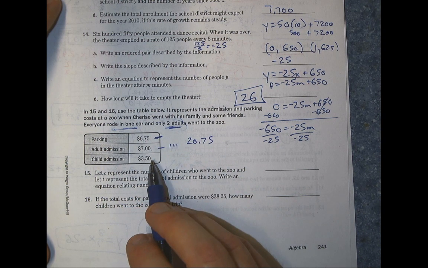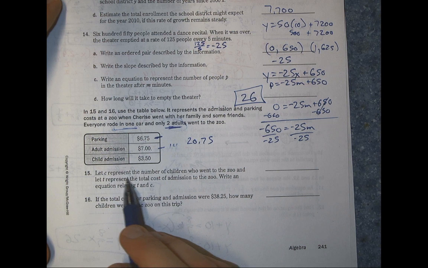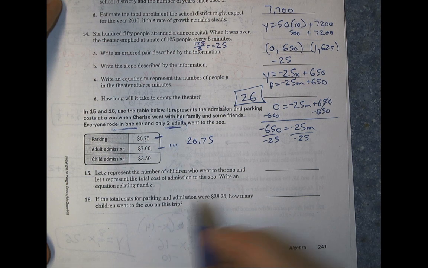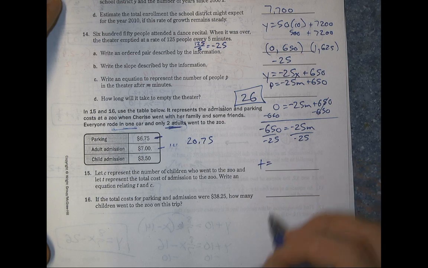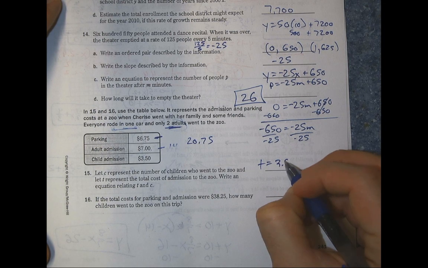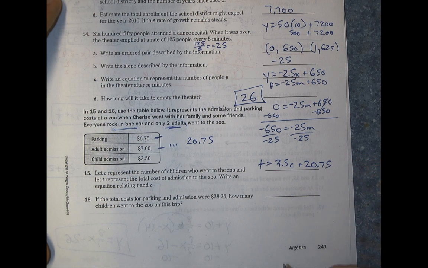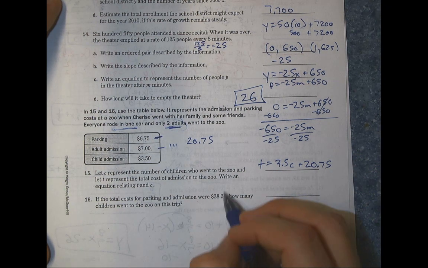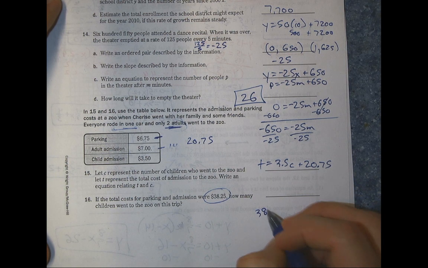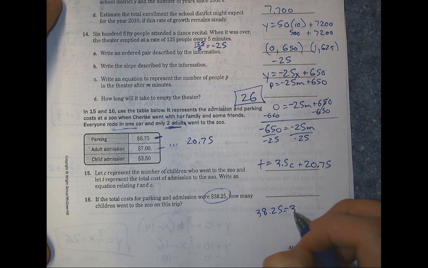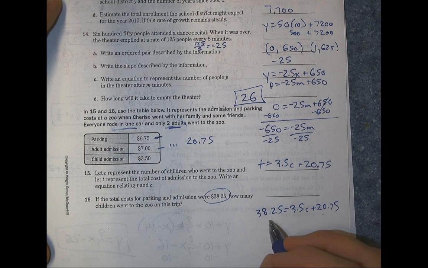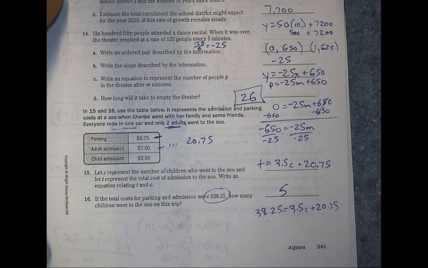Each child on top of that now is $3.50. So let C represent the number of children who went to the zoo, and T represent your total cost. Write an equation. And so T for total cost is going to equal $3.50 times the number of children plus the one number I know is not changing, $20.75. Total cost was this. That goes in for T. So $38.25 goes in for T. We want to find the number of children. We're going to solve for C. You're going to minus this on both sides. You're going to divide by 3.5, and that comes out to 5 children.